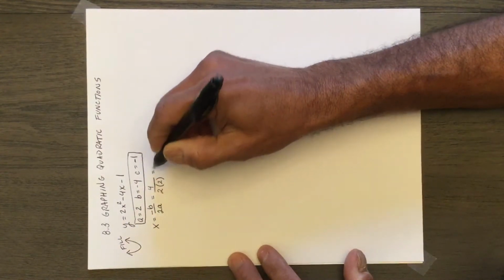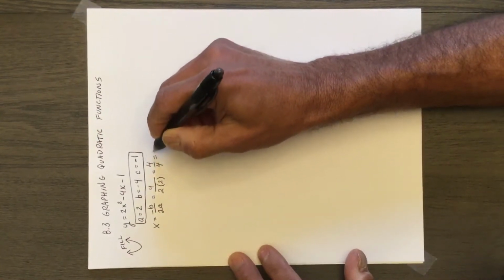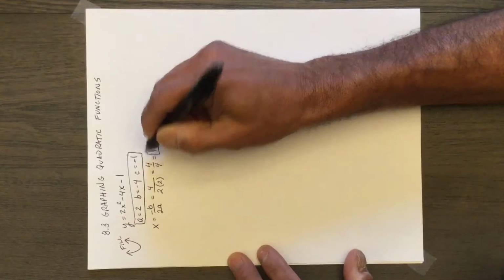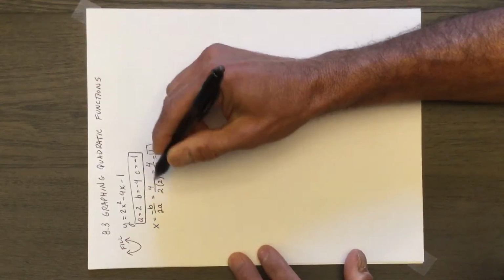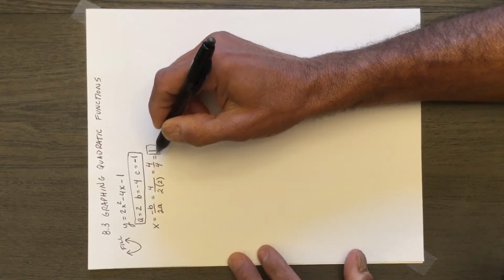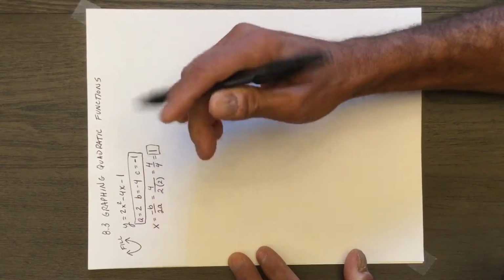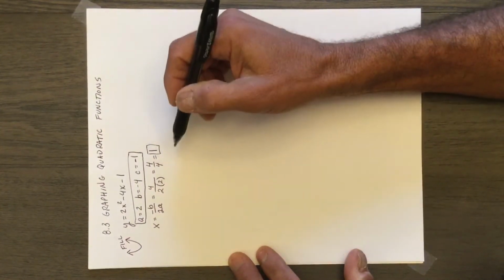Okay, then you figure this out. This is going to be 4 over 4. Well, 4 over 4 is 1. Okay? So for my vertex, my x value is 1. Now, the vertex has an x and a y. So we found the x, now we have to find the y.